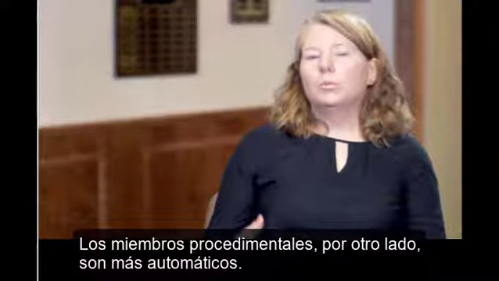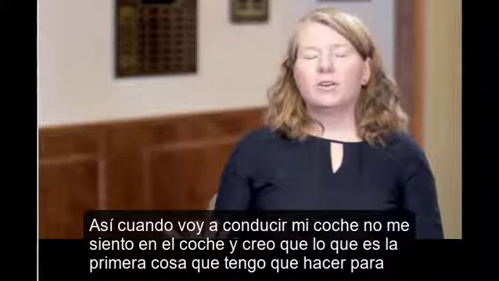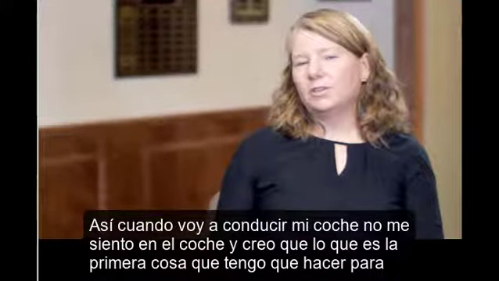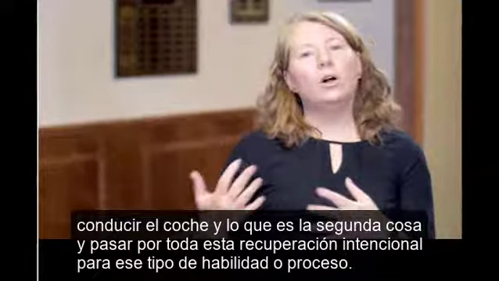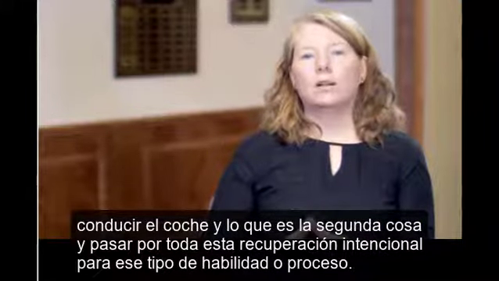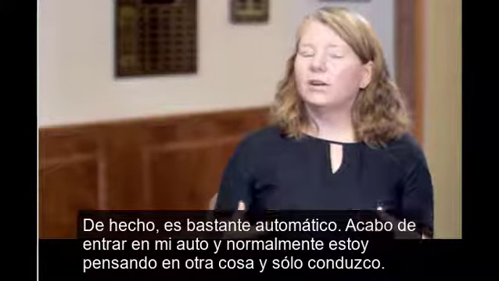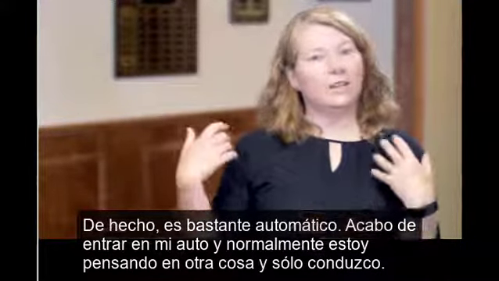Procedural memories, on the other hand, are more automatic. So when I go to drive my car, I don't sit in the car and think, what's the first thing I have to do to drive the car? And what's the second thing? And go through all of this intentional retrieval for that kind of skill or process. In fact, it's pretty automatic. I just get in my car and I'm usually thinking about something else and I just drive.